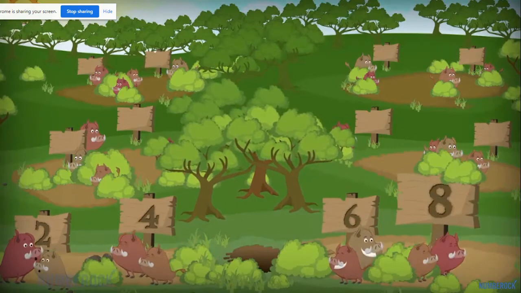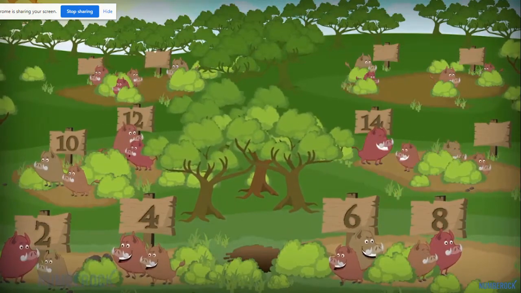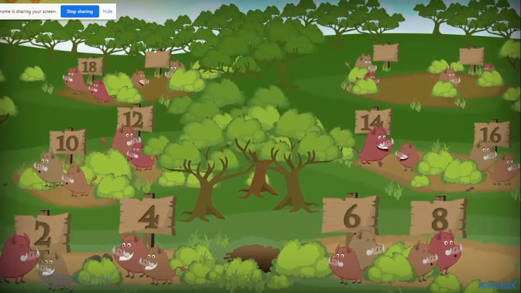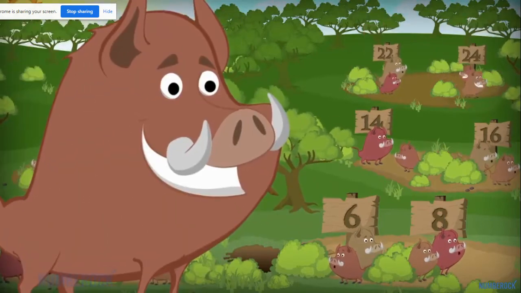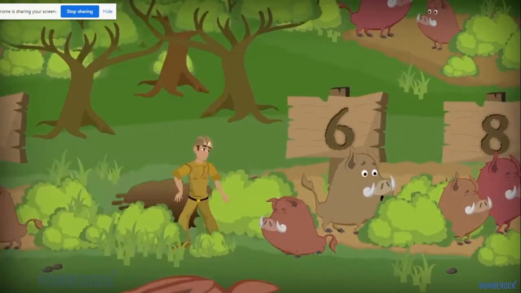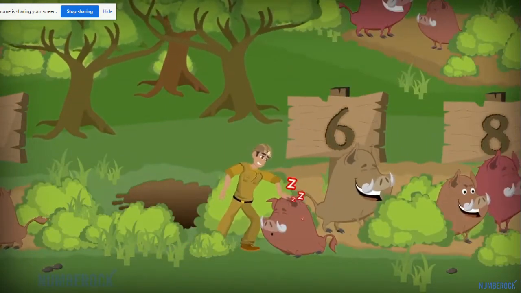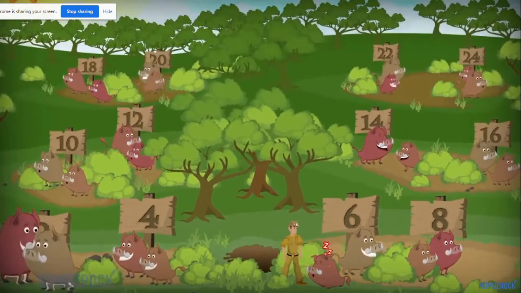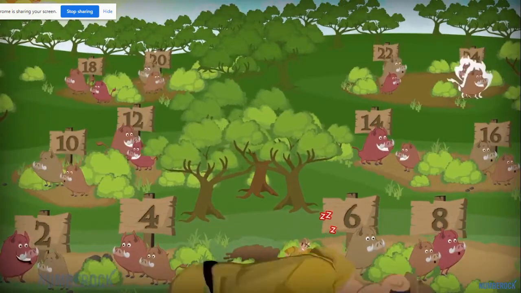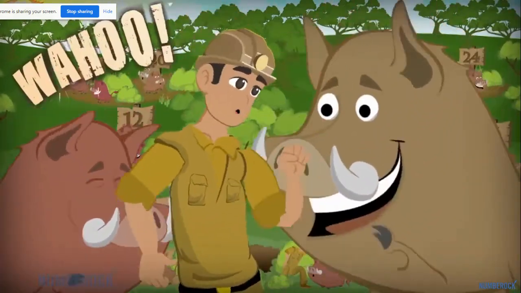2, 4, 6, 8, 10, 12, 14, 16, 18, 20, 22, 24. Sorting wild boar. They get together in twos like they often do. And when they do, they all sing wahoo.